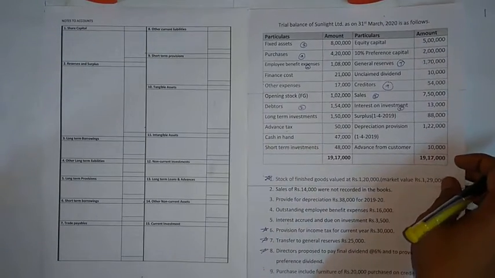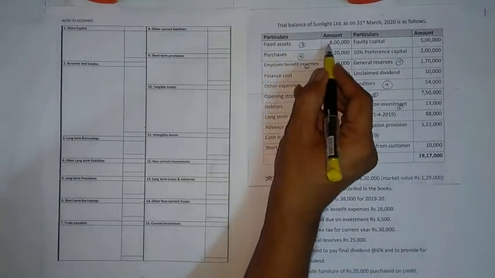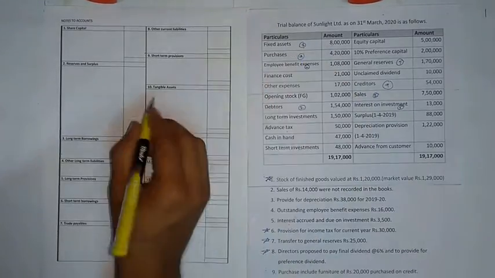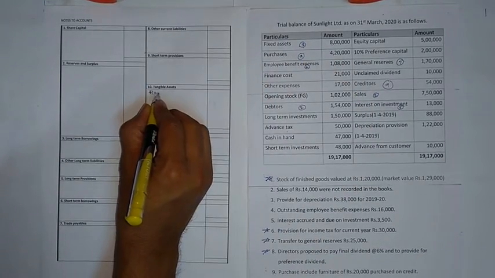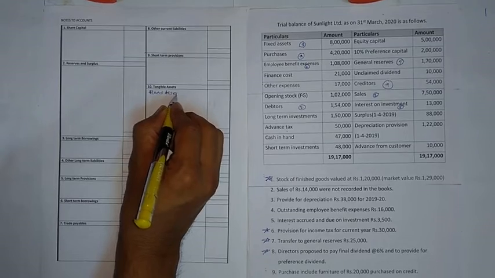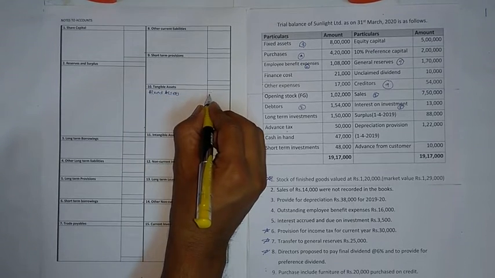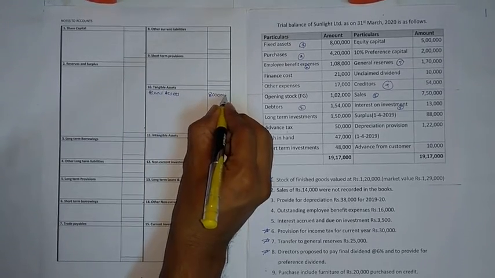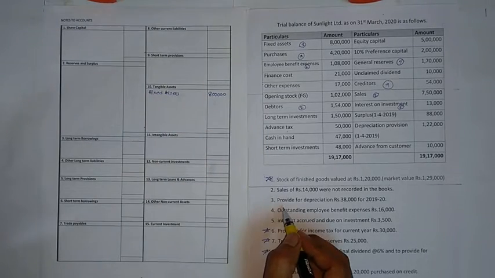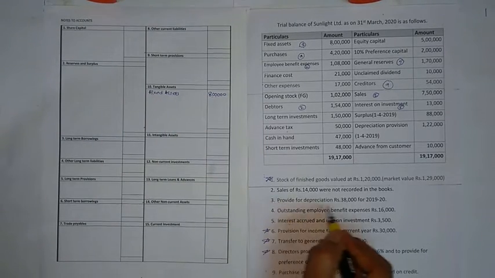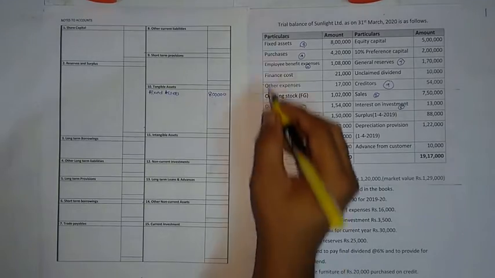First is fixed asset 8 lakh, adjustment number 3. It is tangible fixed assets 8 lakh, and third adjustment indicates that depreciation 38,000 should be provided.